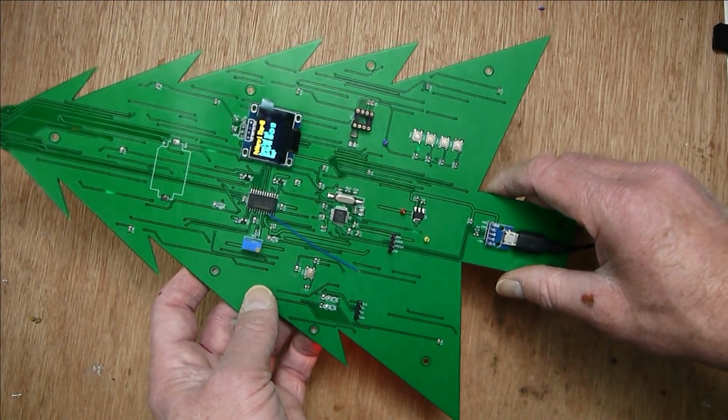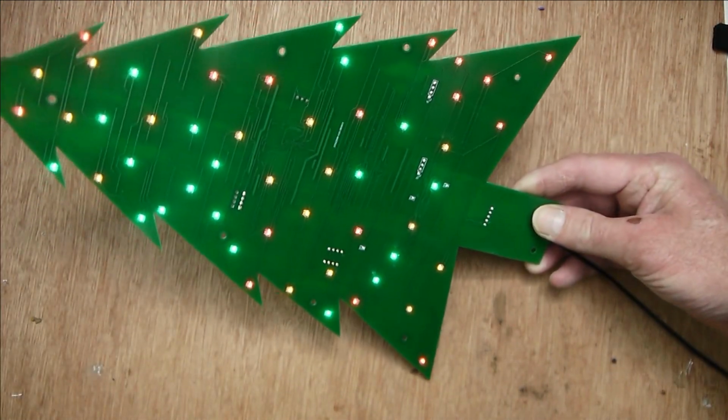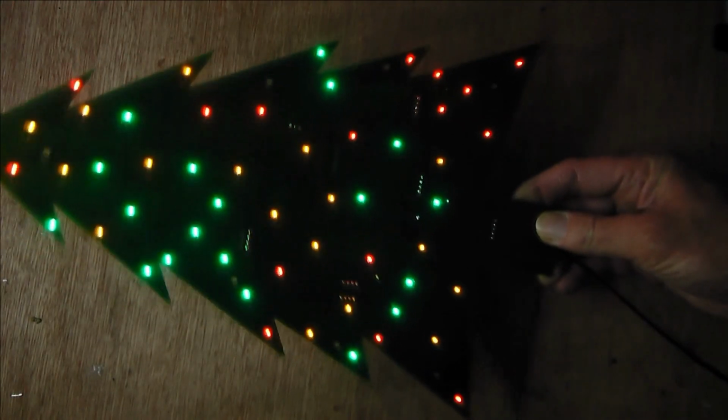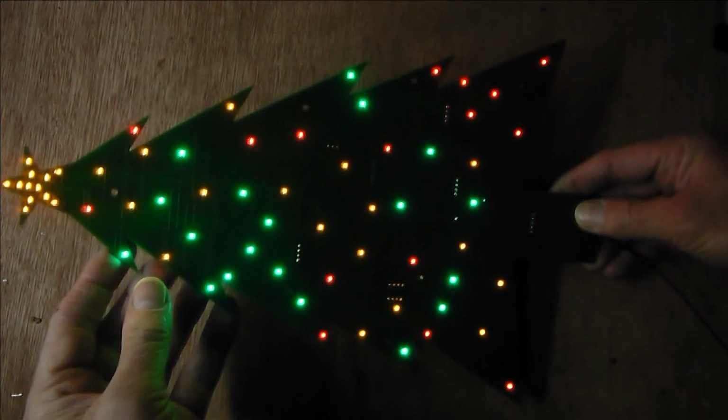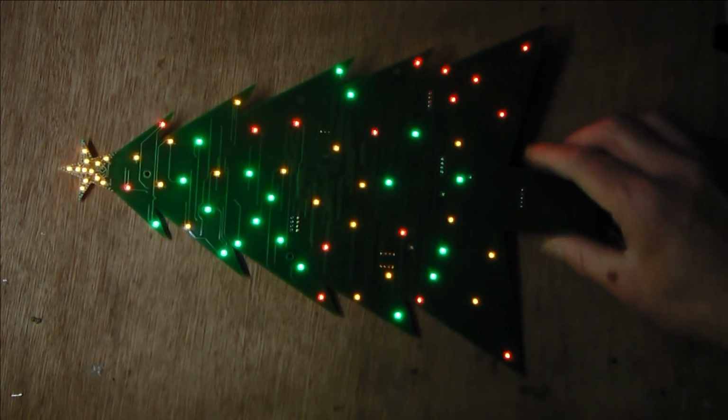But yeah, that's quite pretty. Let's turn the lights out, see what it's like. A little bit more glowy. So there we go. It's that time of year to make a PCB.